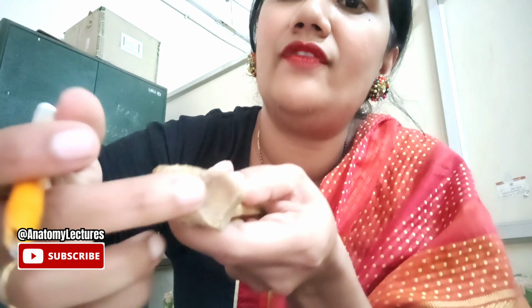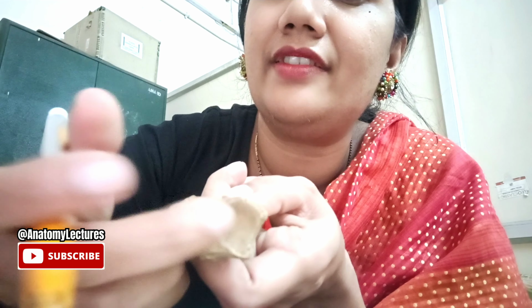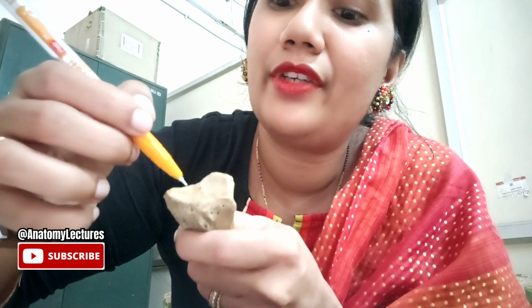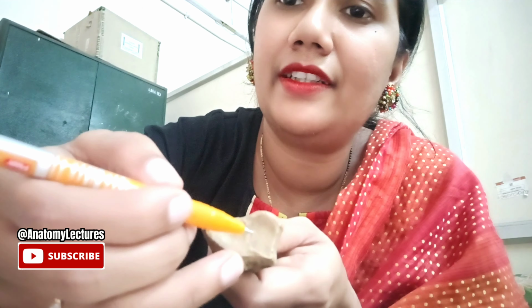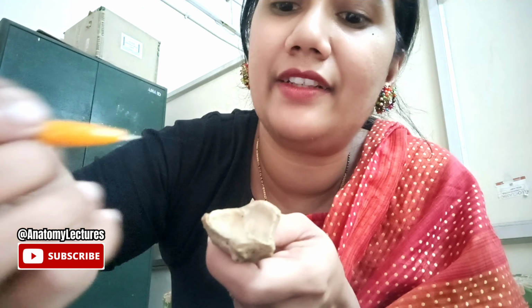Okay, and then coming to its inferior surface, or we also call it as carpal surface, because it will articulate with the carpal bones. So it has got a lateral triangular area and it has got a medial quadrangular area.